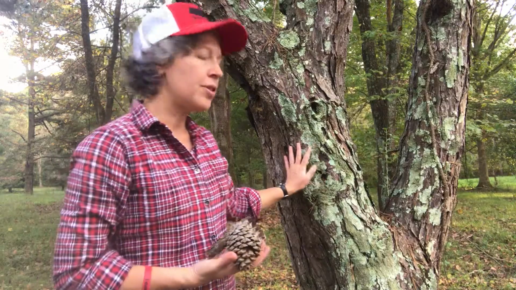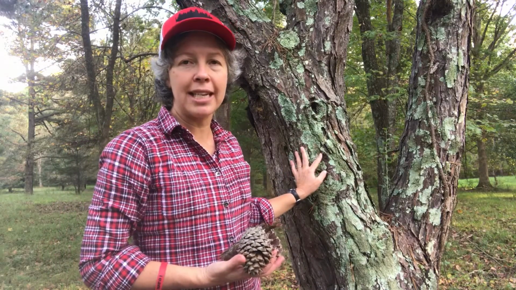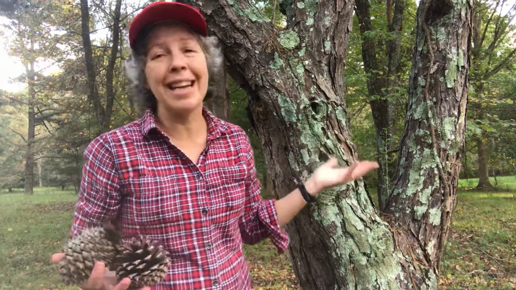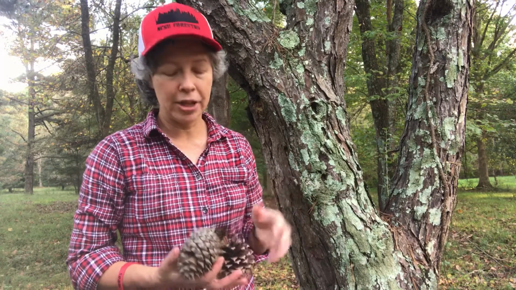So think Linville Gorge on the edge, these really high rocky ridgelines. The gnarly pine is specially adapted to those, and so it doesn't have a straight, tall form. It's advantageous to be shorter in stature and have this gnarly appearance, very thick, leathery foliage.